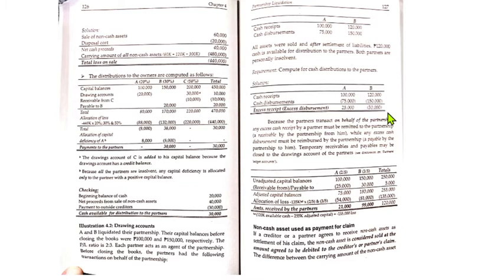Yung kay B naman, since it is excess disbursement, it should be reimbursed by the partnership. Ibig sabihin, dapat bayaran ni partnership yun kasi nag-abono si B ng 30,000. So, yan lang po yung logic dyan. Kung medyo nalilito ka, you can go back to our discussion on partnership formation. The discussion video on partnership formation, yung merong T account related to the drawings account. Naka-indicate doon yung temporary receivables and payables may be close to the drawings account of the partners.